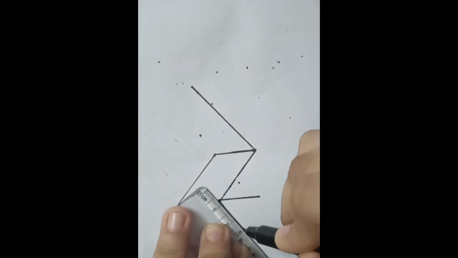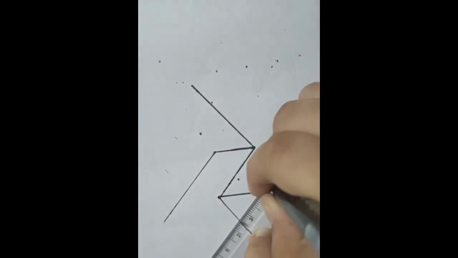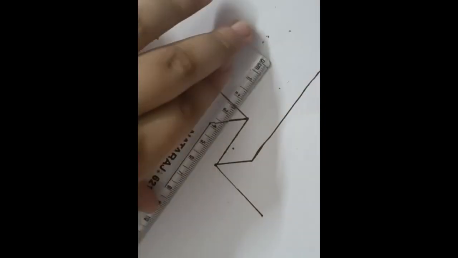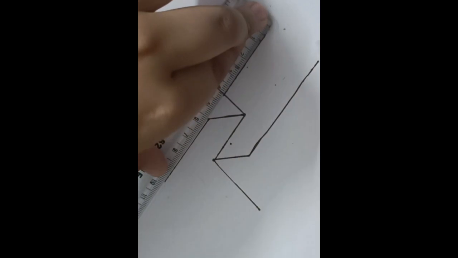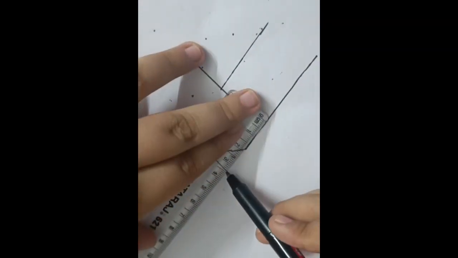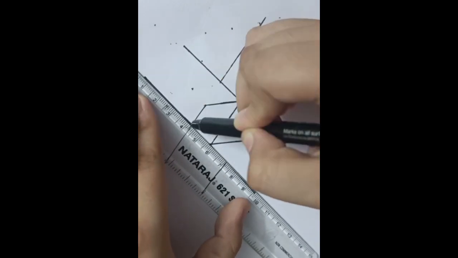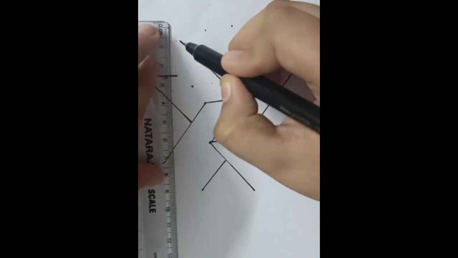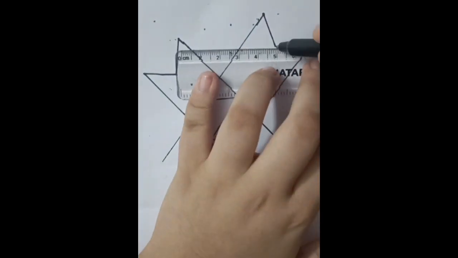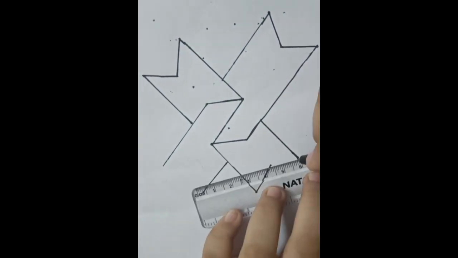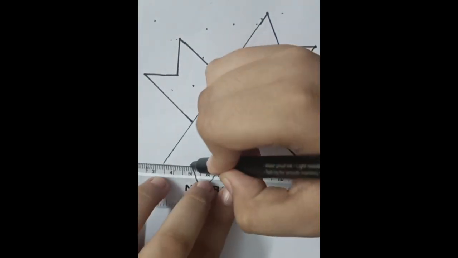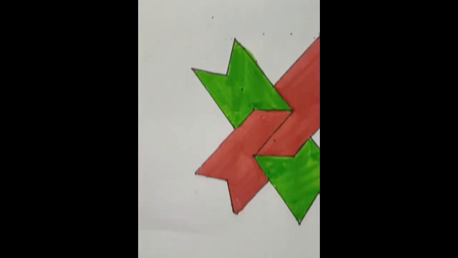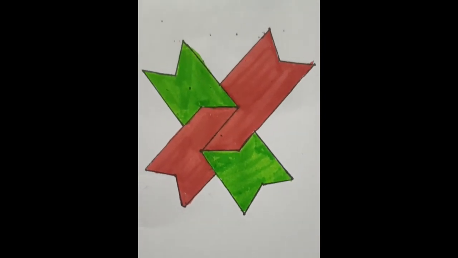The next drawing, this is a ribbon pattern design. It shows two different color ribbons tied with each other. Step by step you can follow how to make it, and color different colors in both of the ribbons. Now see, a beautiful ribbon design.